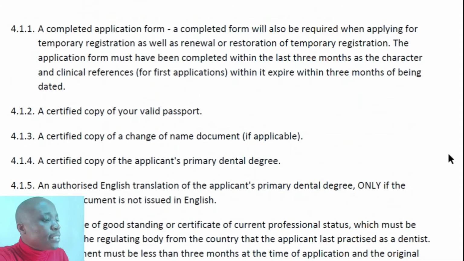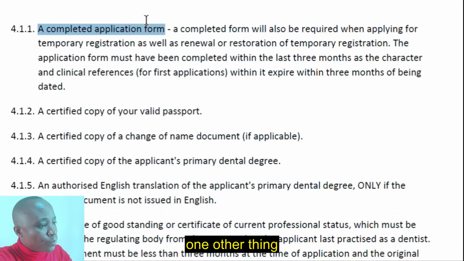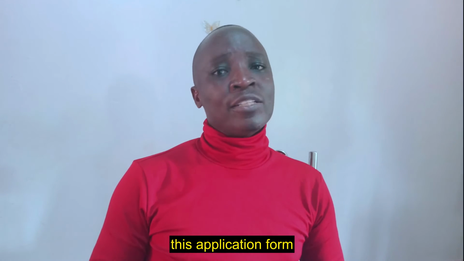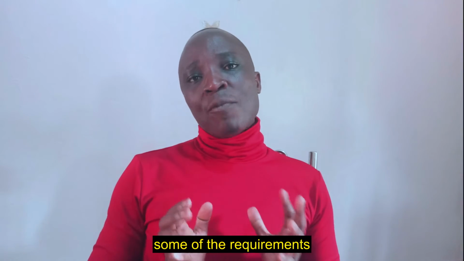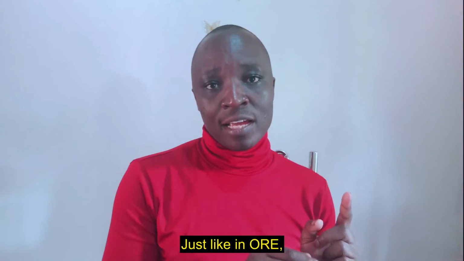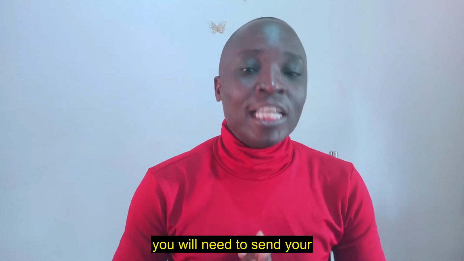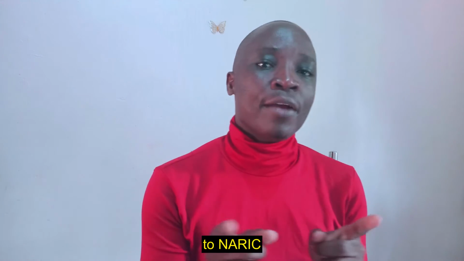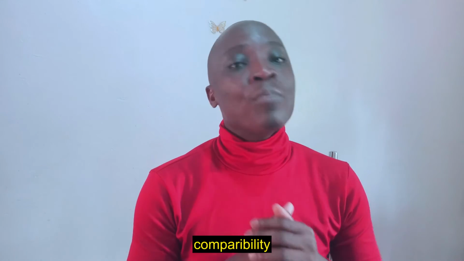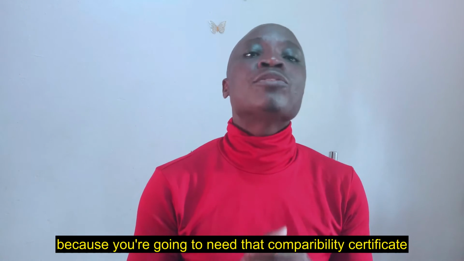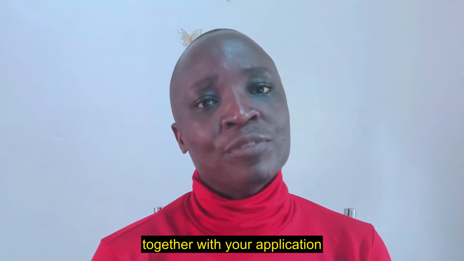A completed application form. One other thing that I want to say about this application form is that some of the requirements for ORE application actually also apply here. Just like in ORE, you will need to send your primary dental degree to NARIC for comparability, so that they send you that comparability certificate, because you're going to need that comparability certificate together with your application.